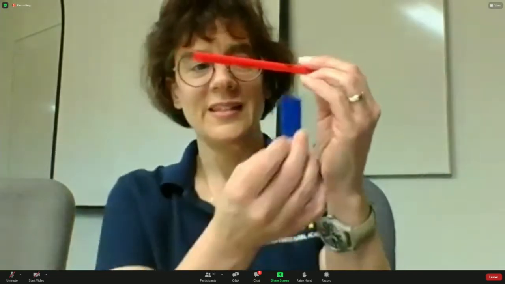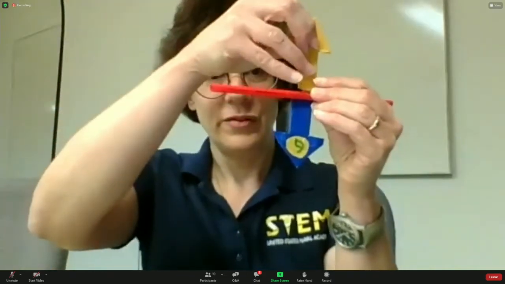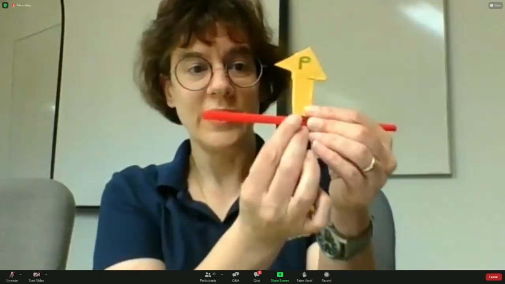Okay, now I've got this rocket or straw right here. Just gave away what we're gonna build. I've got the center of gravity right here, and I've got the center of pressure also right here. So they're in the same location.